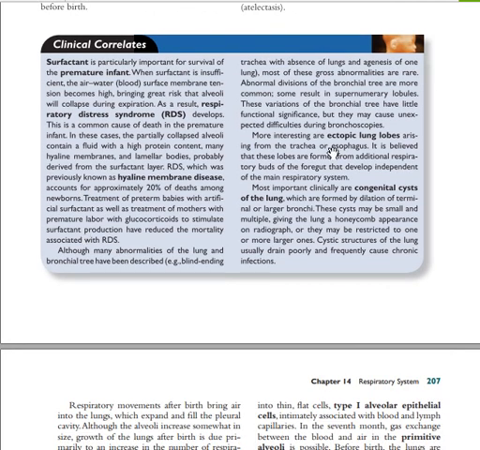Now, another clinical correlation is the ectopic lung lobe. An ectopic lung lobe arises from the trachea or the esophagus. It is believed that this lobe is formed from additional respiratory buds. So when you have an additional respiratory bud, you can have an ectopic lung lobe.